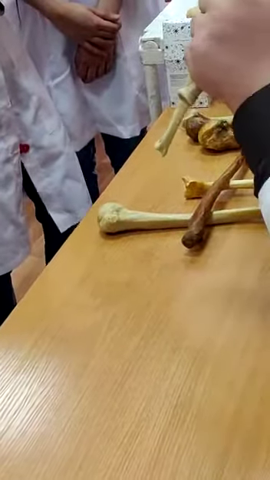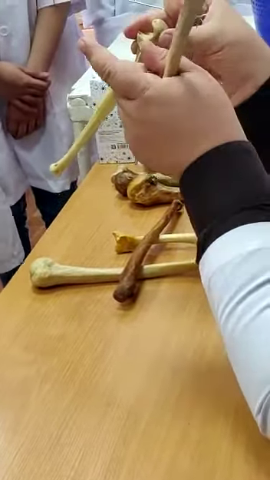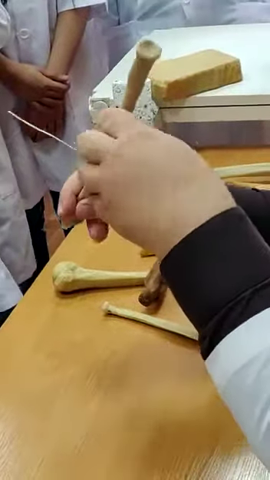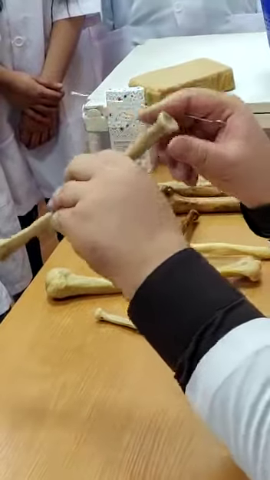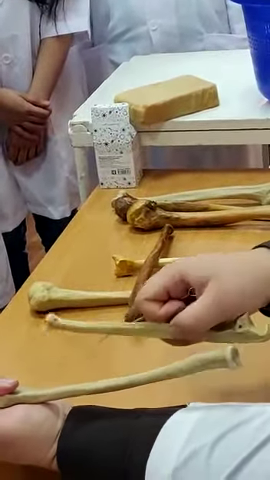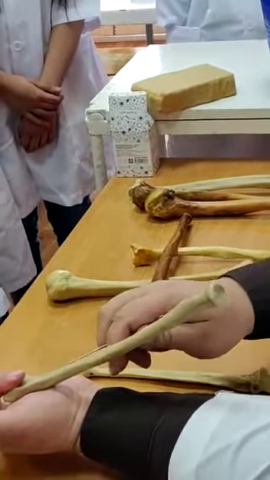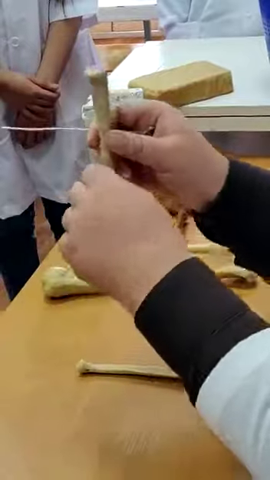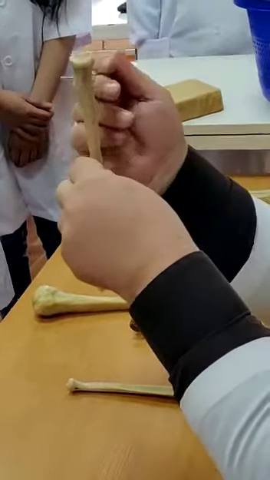Here it was incisura radialis, and it was lateral, and here is incisura ulnaris, and it looks medially. Look here, that is the radius. The ulna is here. That is why incisura ulnaris should be medial, and this tuberositas looks forward, anteriorly.